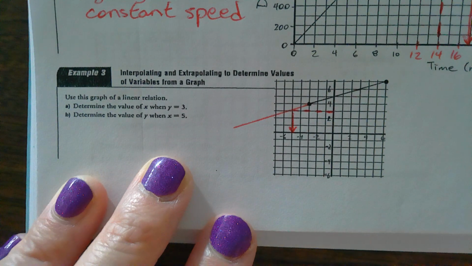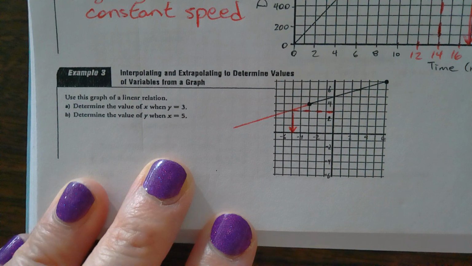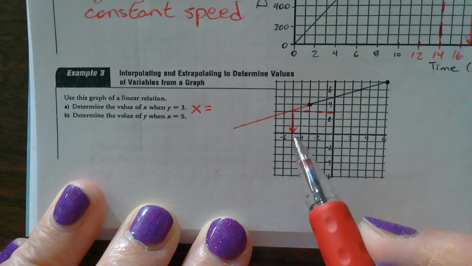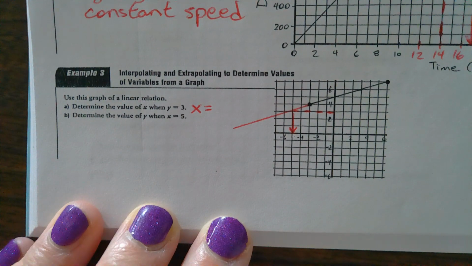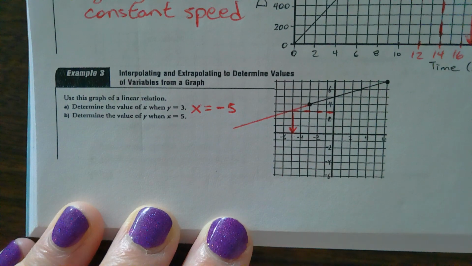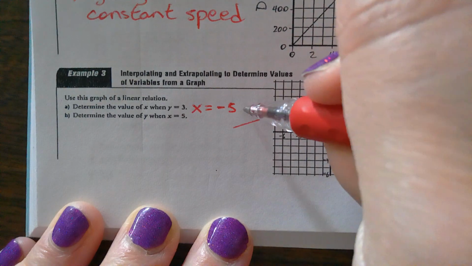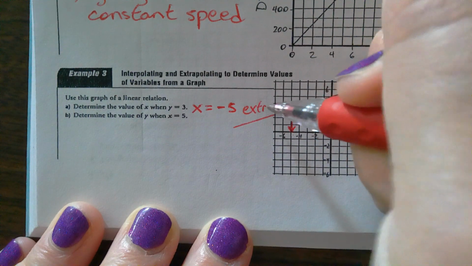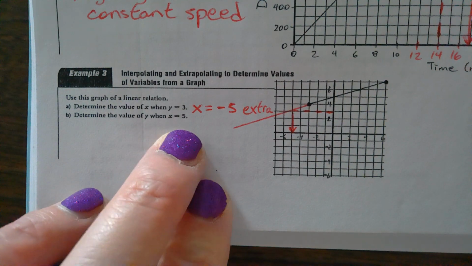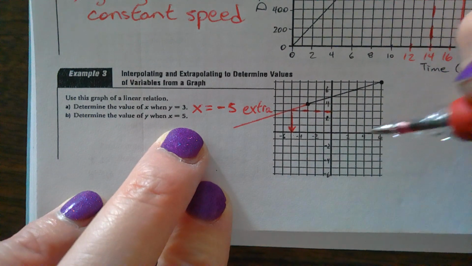What is the x value? Betsy? When I extend my line, go across, -5, right? X equals -5. And what did I use? Interpolation or extrapolation? Extra, yeah.